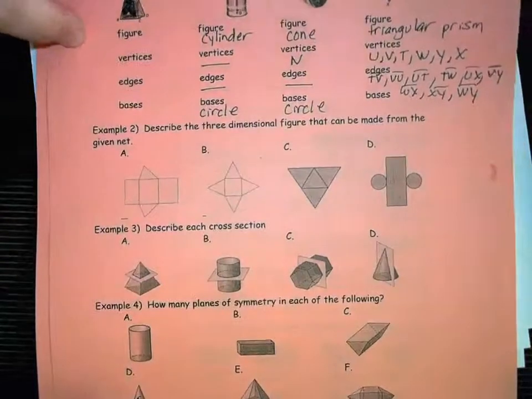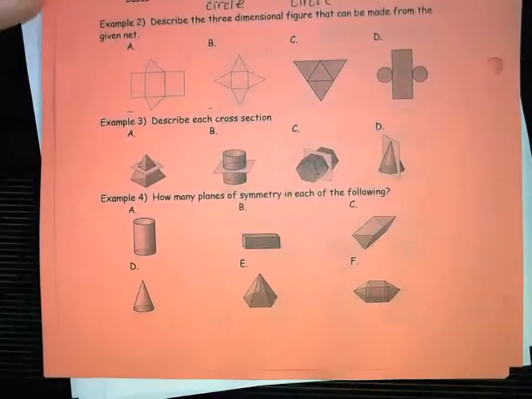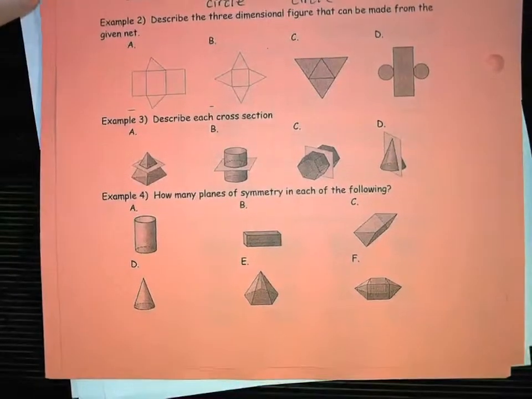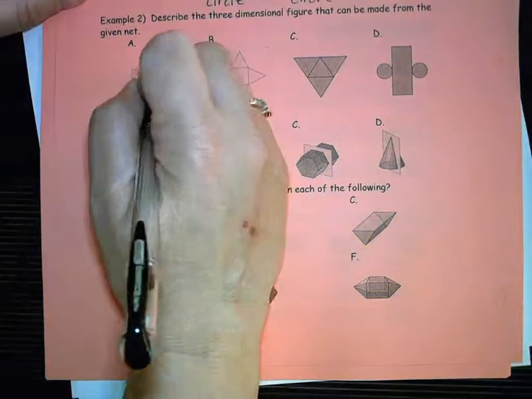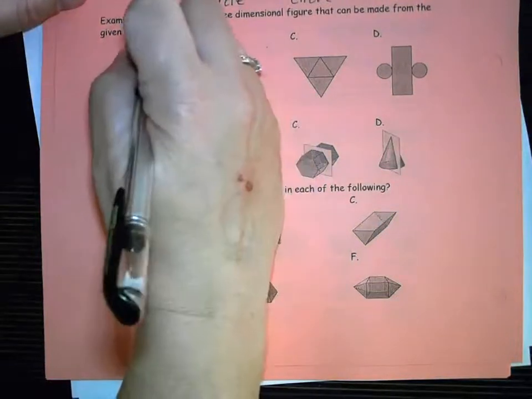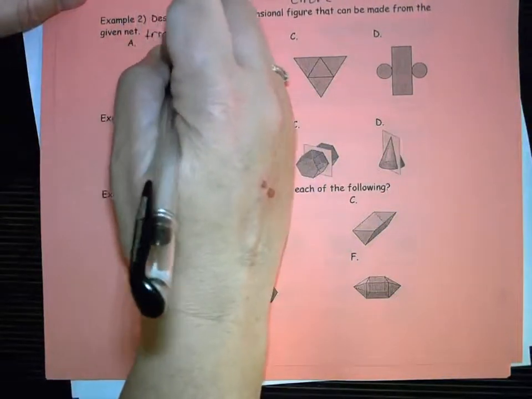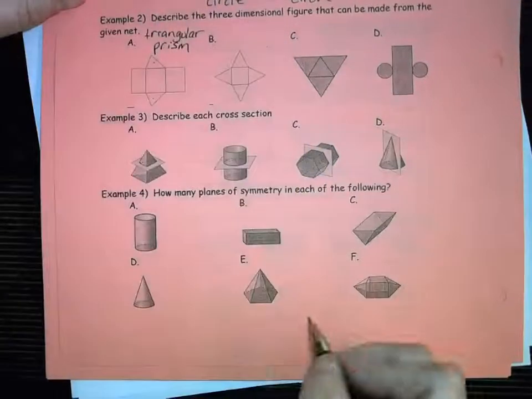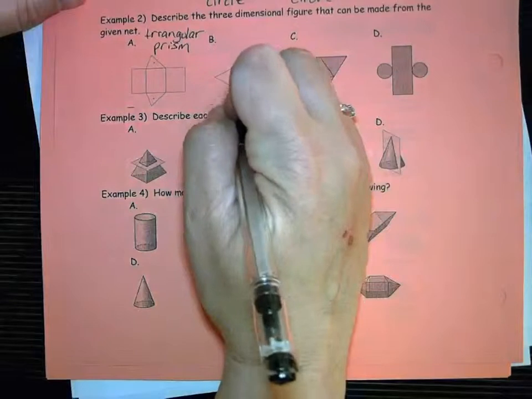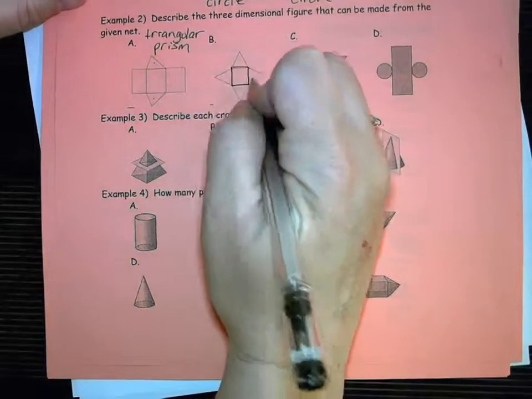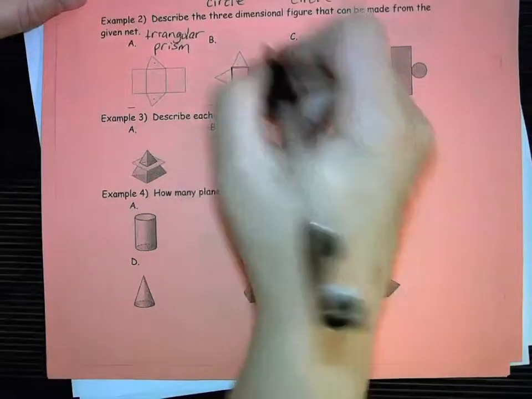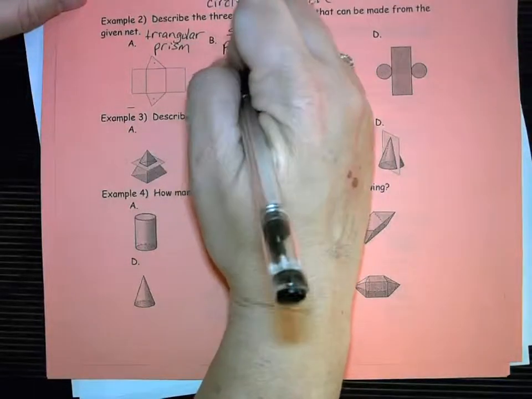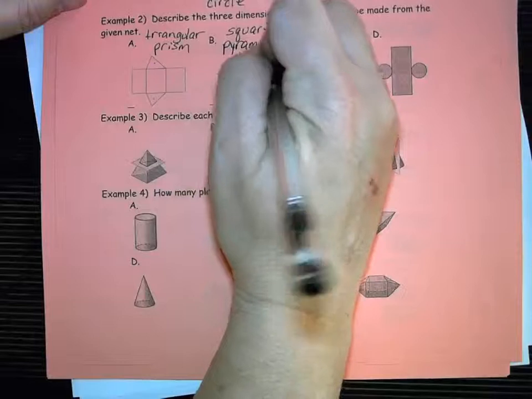The next example, we have these nets, and we need to say, if we folded it all up, what shape would that be? Well, the bases here are triangles, so that would be a triangular prism. Letter B, our base is a square, sides are triangles, so that would be a square pyramid.